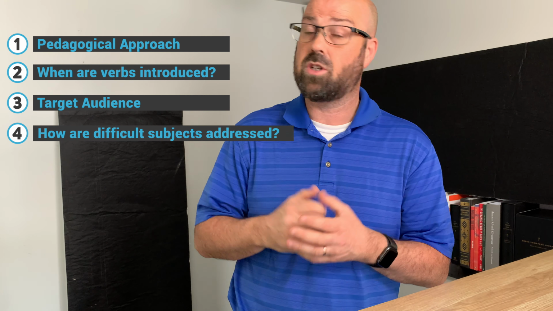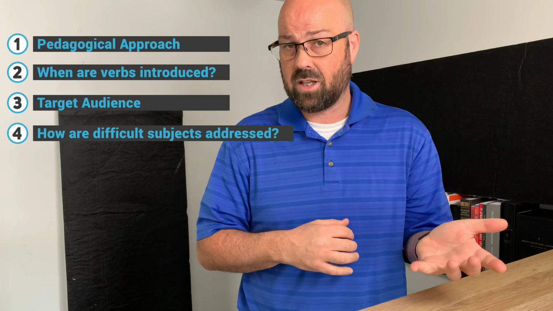Along with that comes questions like, how does the grammar introduce difficult subjects such as the third declension or participles? Because these are often areas that students struggle with, or even second aorists for that matter. How does this grammar introduce these things? Is it introduced all at once, and so there's kind of like a waterfall, pushes you off the edge, and you just got to figure out how to work it on the way down to the bottom? Or do they introduce these things piece by piece?